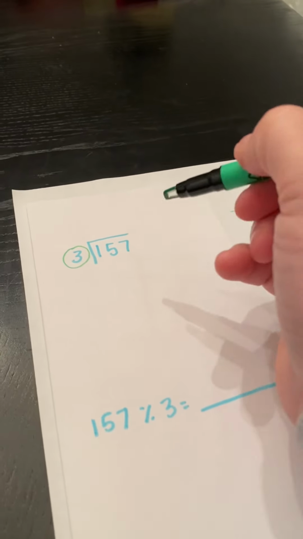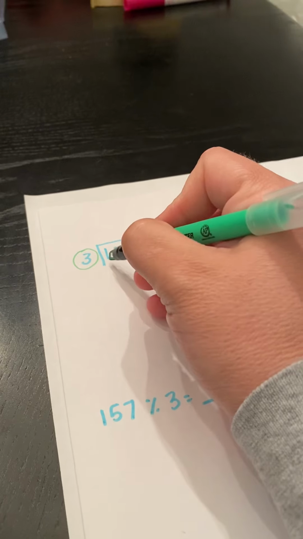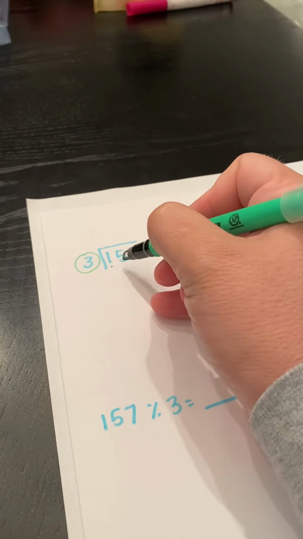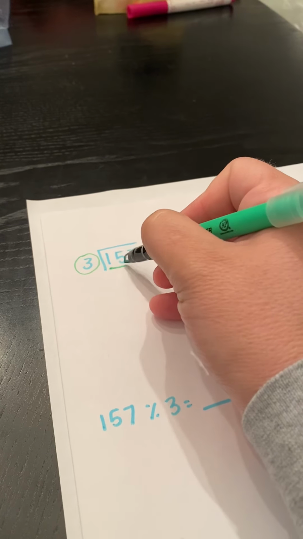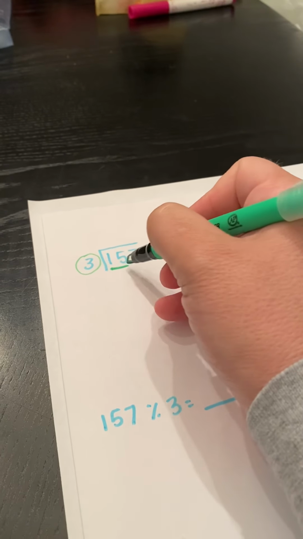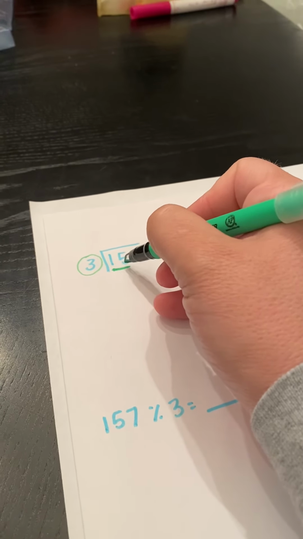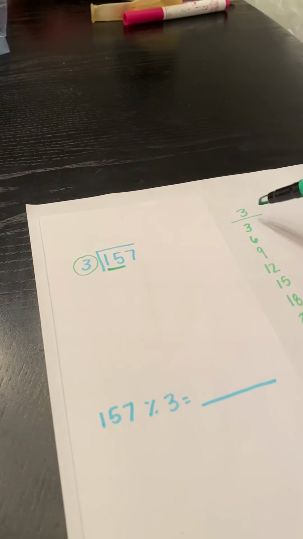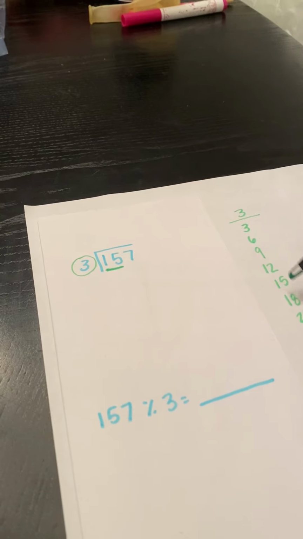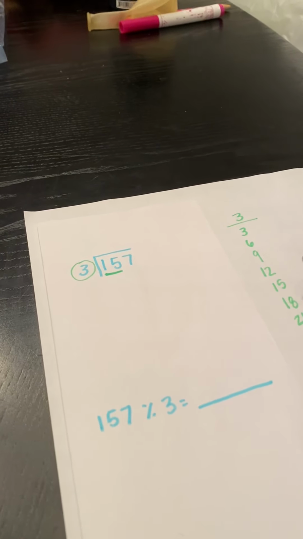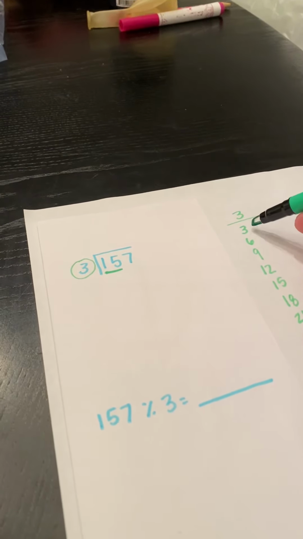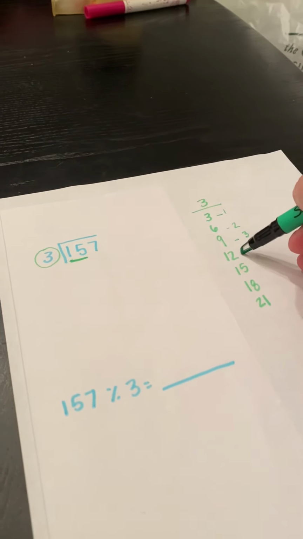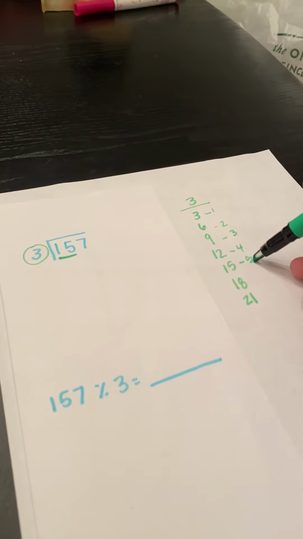When we get into the first problem, I always tell them to look at that first digit. Now, if I have 1, I can't get a group of 3 out of it. So we're going to stretch it to the first 2 digits, and just the first 2 digits. So that's 15. I'm going to see how many groups of 3 can I get out of 15 without going over. So I could get 1 group, 2 groups, 3 groups, 4 groups, 5 groups.